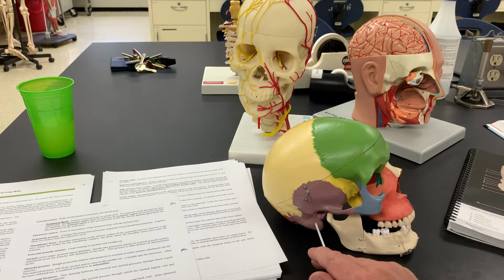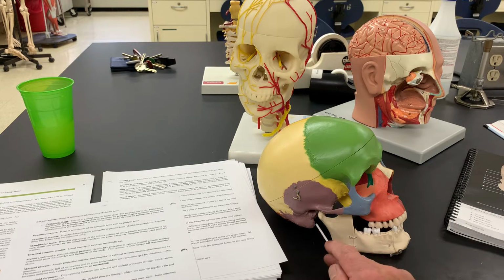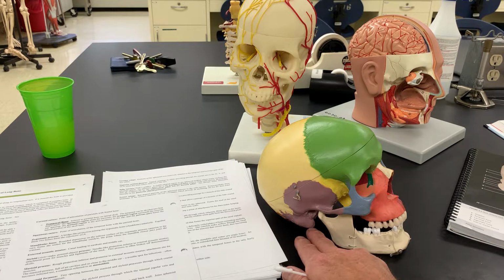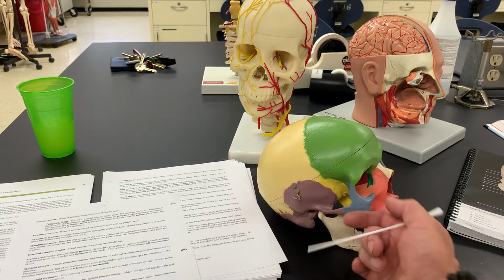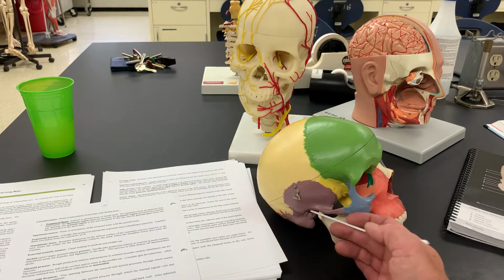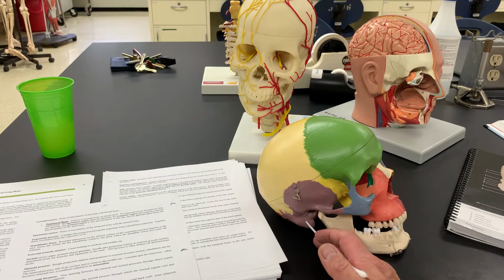The mastoid process is down here. Hoping this is in focus, everyone. It's a rough projection. If it's a rough projection, remember we talked about the periosteum and how tendons attach to that. So muscles attach to tendons, attached to the periosteum through those Sharpey's fibers. So it's an attachment site. It's a rough projection inferior and posterior to the external auditory meatus, and an attachment site for muscles.